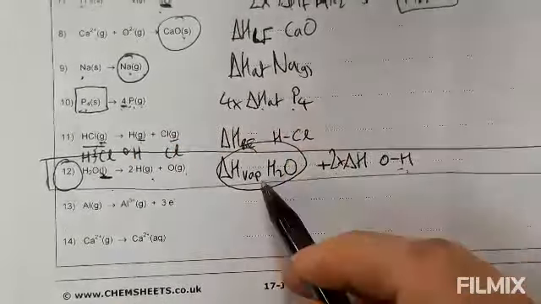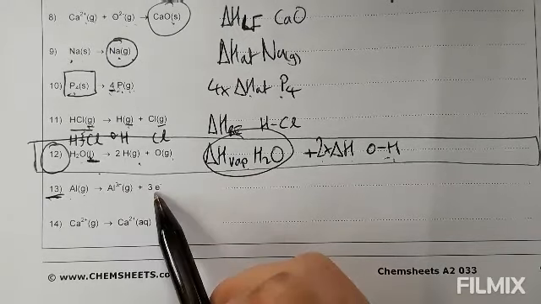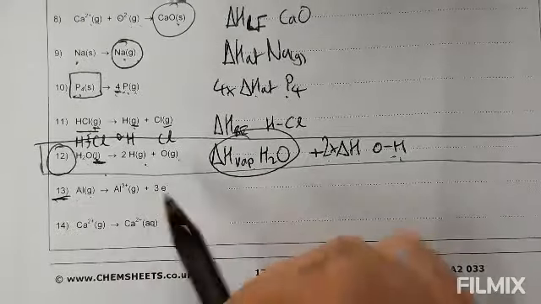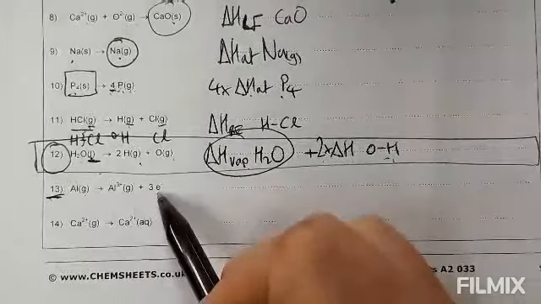Right, question 13. Question 13 looks like 1 mole of gaseous atoms forming aluminium 3 plus and 3 electrons. So it looks like these gaseous atoms have each lost 3 electrons. Now that is an ionization energy, but it's a combination of the first, the second, and the third ionization energies. So delta H ionization energy for aluminium.